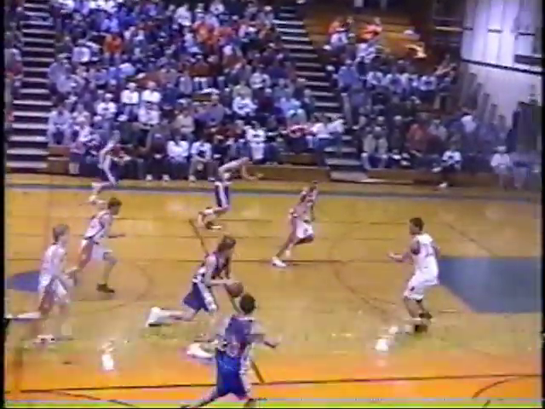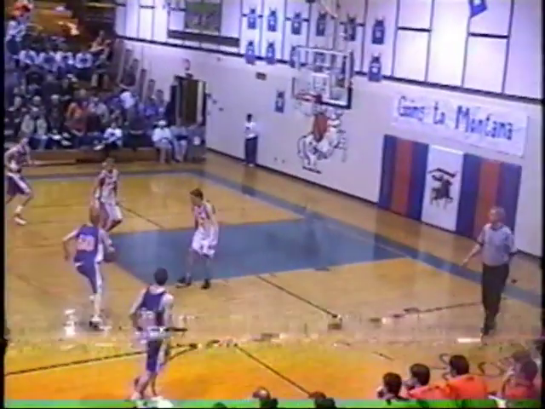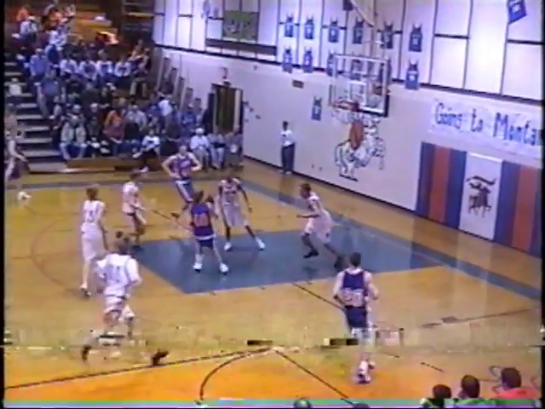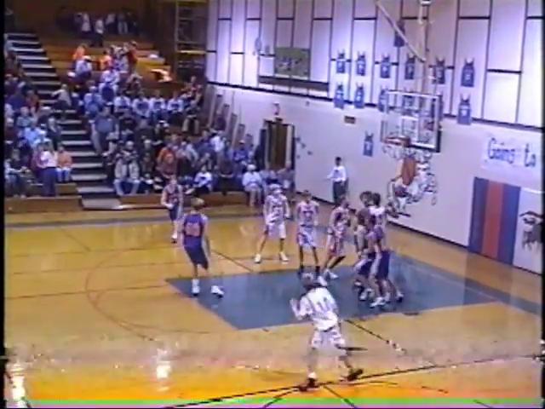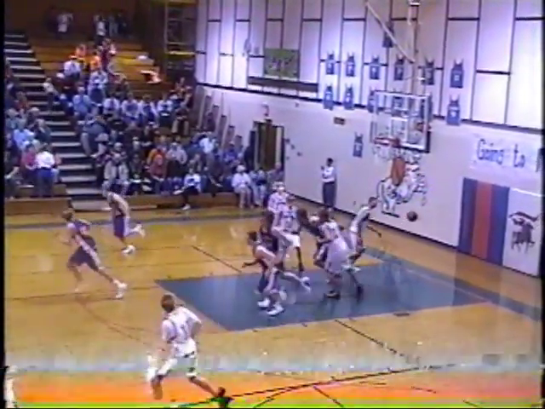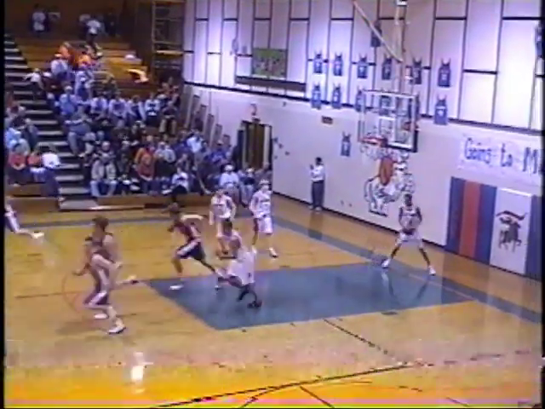Then we tell him to take off if it's our 3-man. If he gets in trouble, he can pick up the ball and throw the ball to the guards, one of the guards streaking on the backside. But we tell him to get as far as he can and get a shot off. We'll do that with a guard, a 2 or a 1-man also. If they're a good ball handler, just throw them in the middle of the floor.